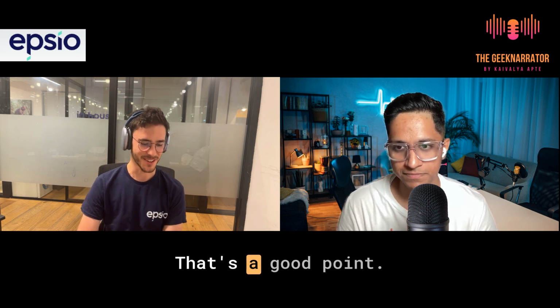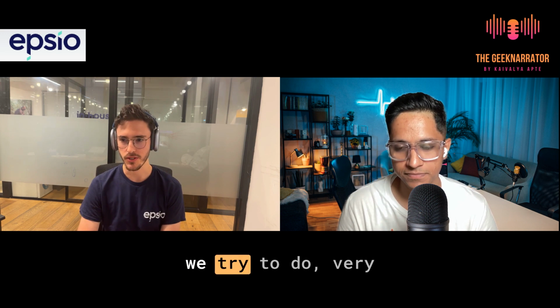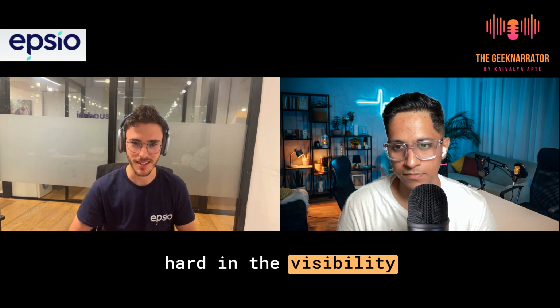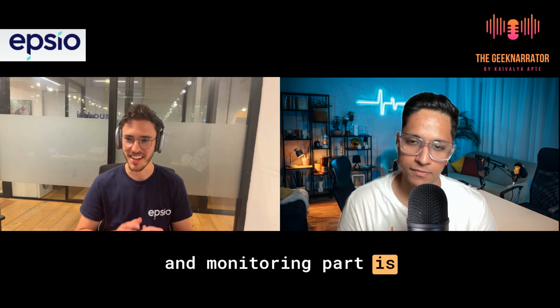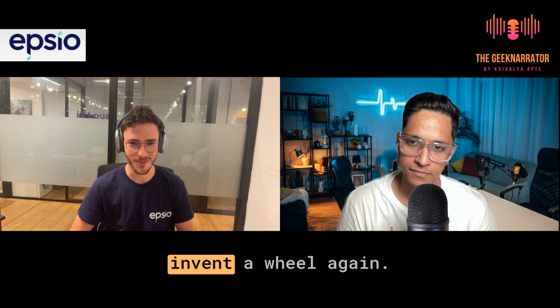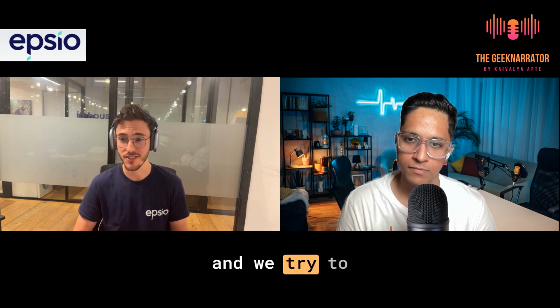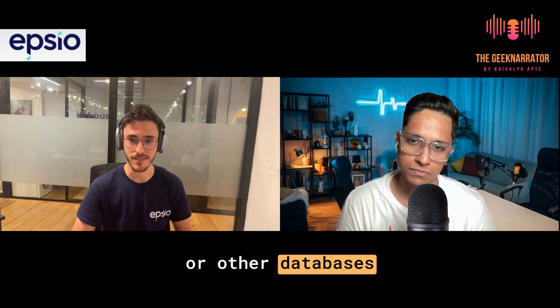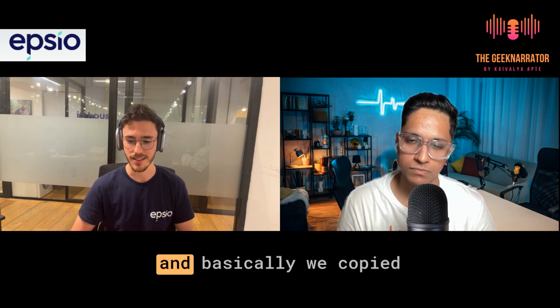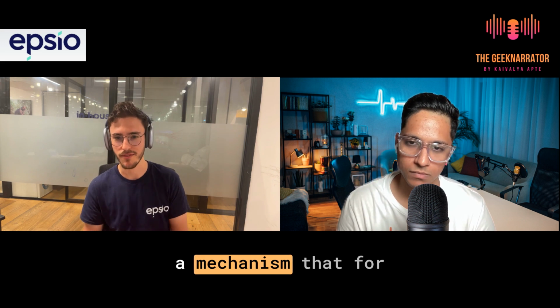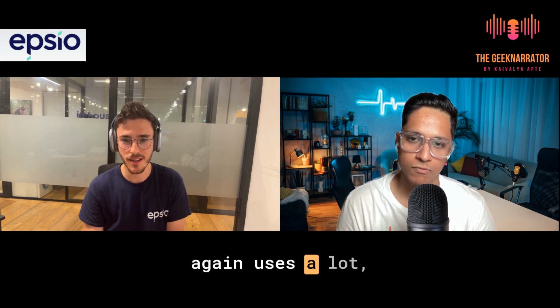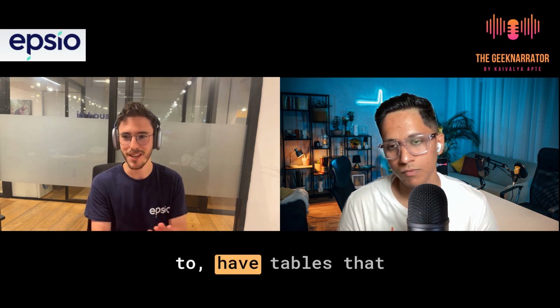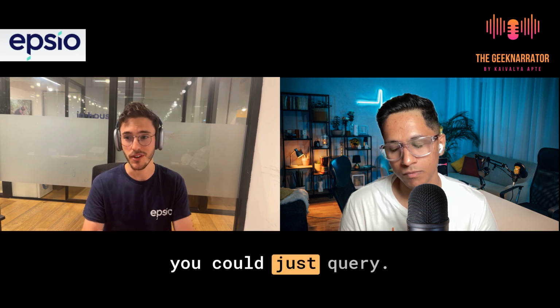That's another good point. One of the things we try to do very hard in the visibility and monitoring part is, again, try not to reinvent the wheel. We take a lot of inspiration from the way Postgres or other databases do these things. Basically, we copy the mechanism that Postgres uses a lot, which is to have tables that show the status that you just query.